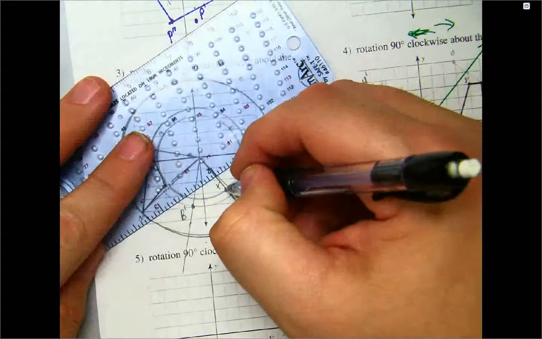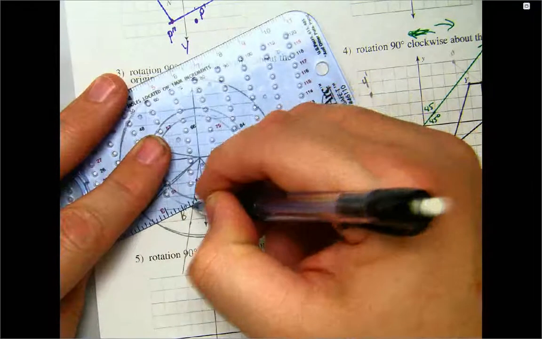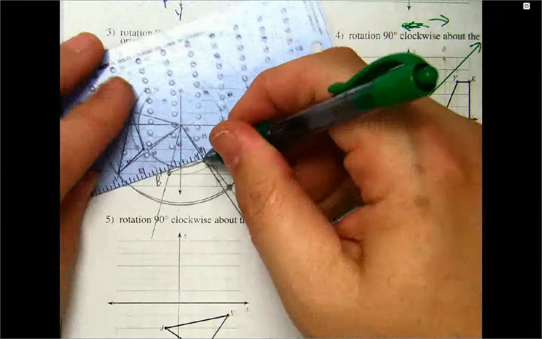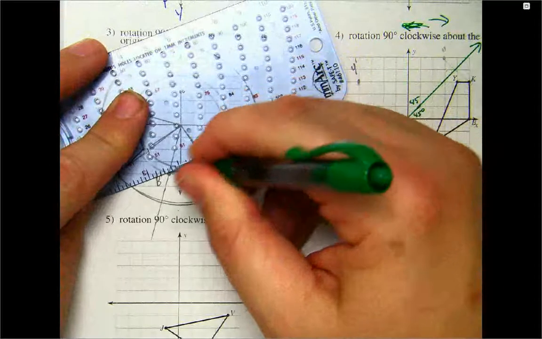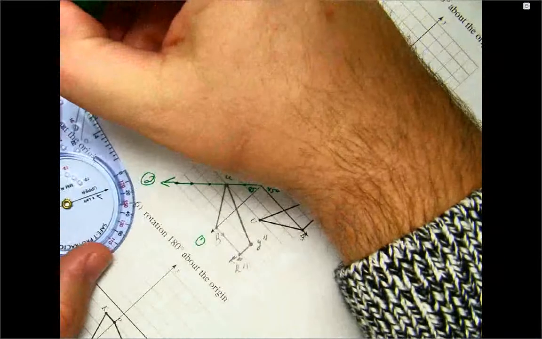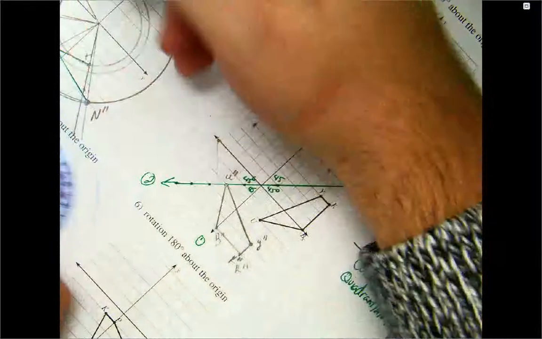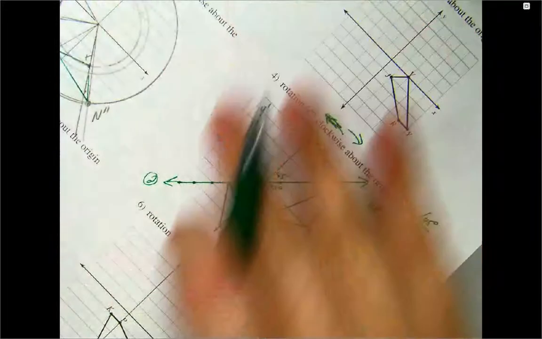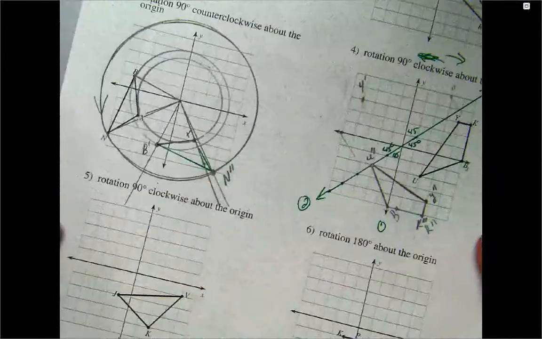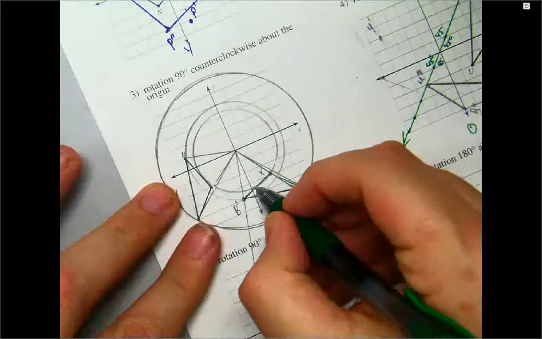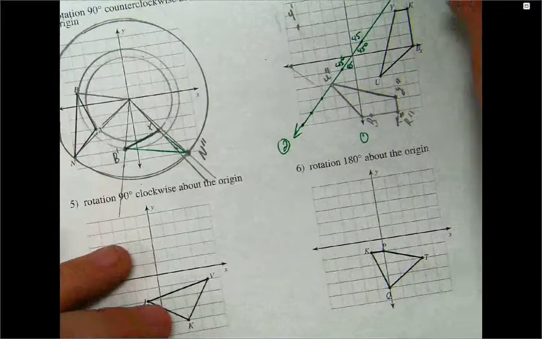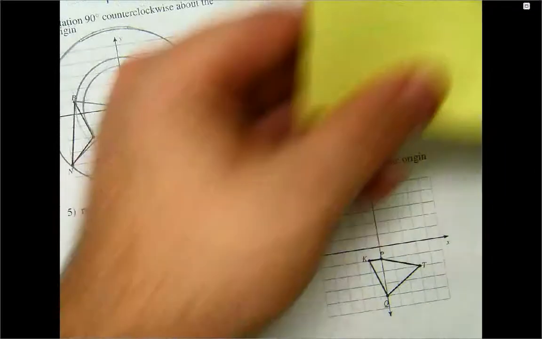I'll connect them with green. And so this was able to take this guy right here and rotate it 90 degrees to that guy right there.